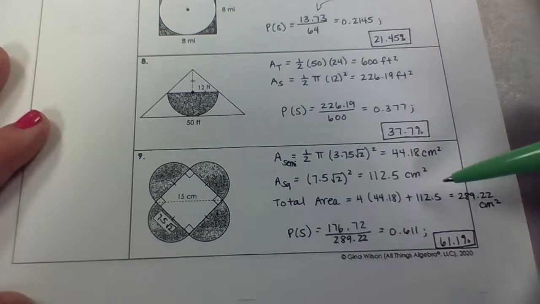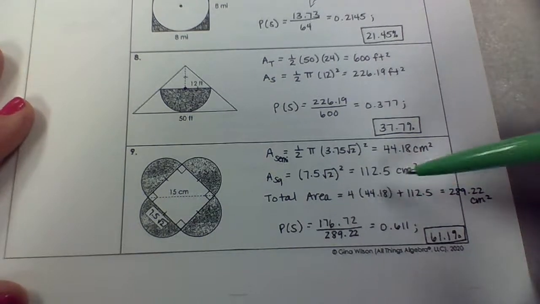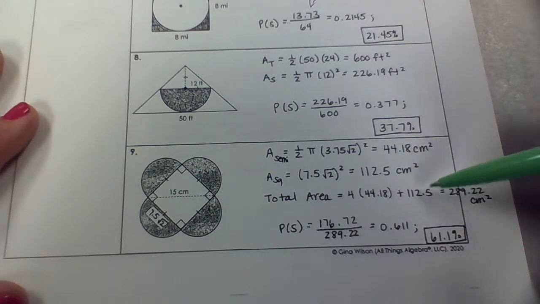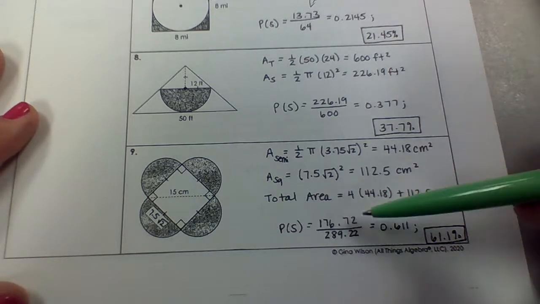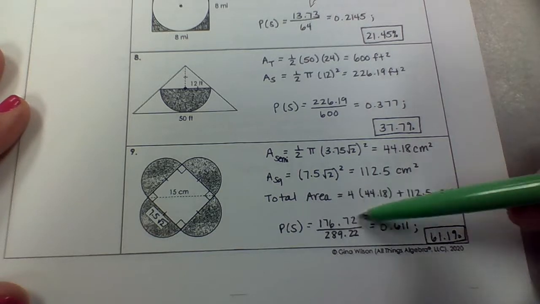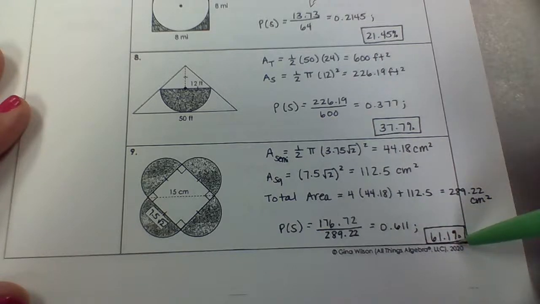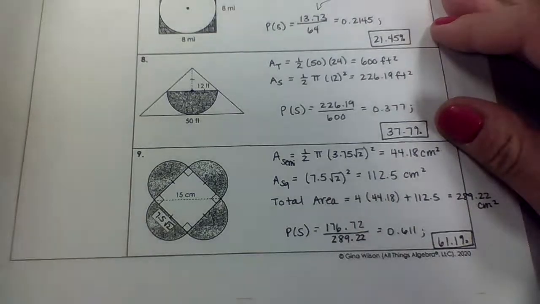Okay. So the total area would be 4 semicircles and the area of the square. So that's the total area. And then you want the area of the shaded region. So 4 of these on top. Okay, and when you divide that out, you get roughly 61%, which actually isn't too bad, is it? Okay, so that's number 9. Make sure you pause the video and try these.